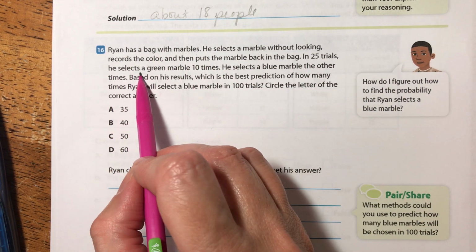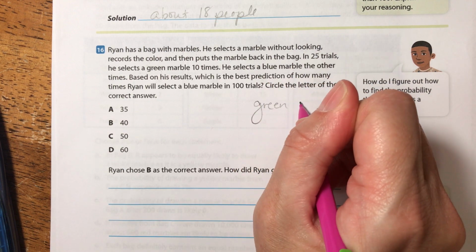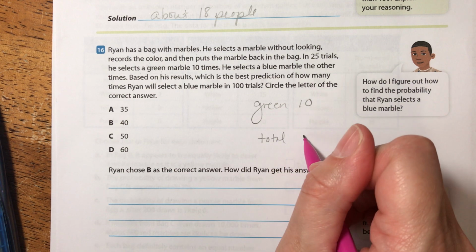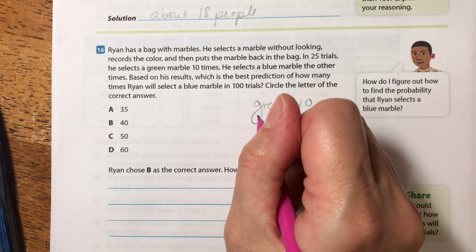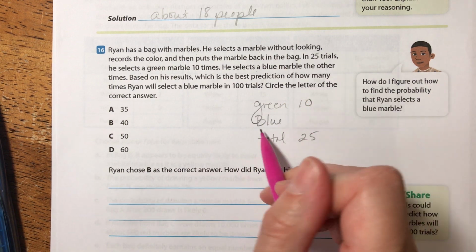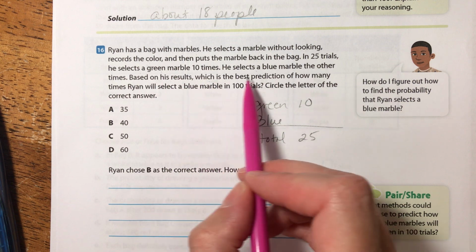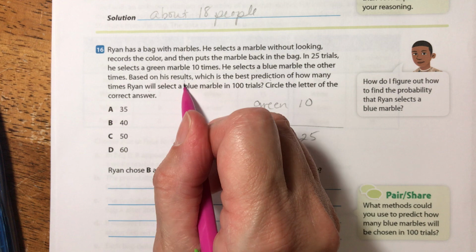In 25 trials, he selects a green marble 10 times. So he selects green 10 times. His total is 25. He selects a blue marble the other times. They're being tricky. They didn't tell you. Based on his results, which is the best prediction of how many times Ryan will select a blue marble in 100 trials?